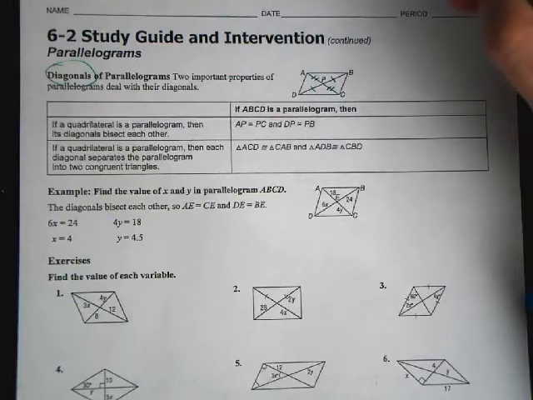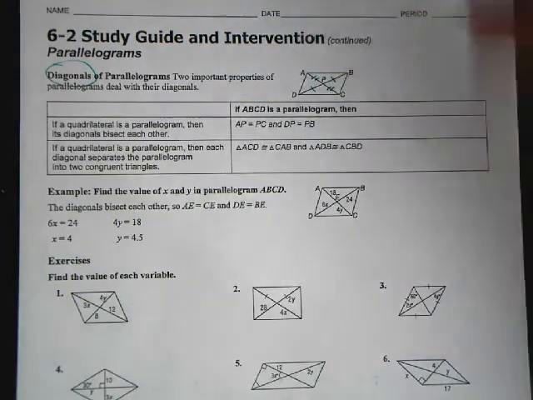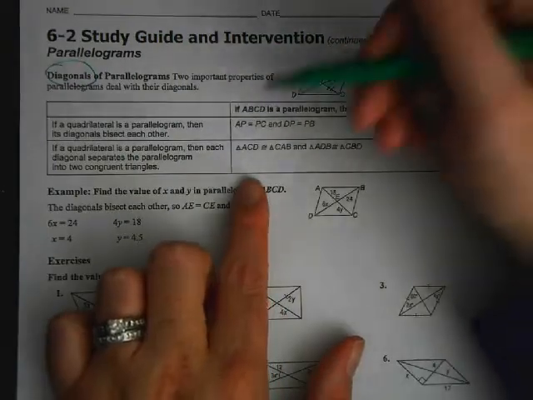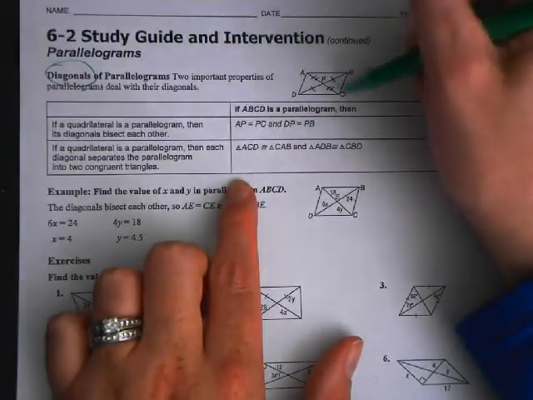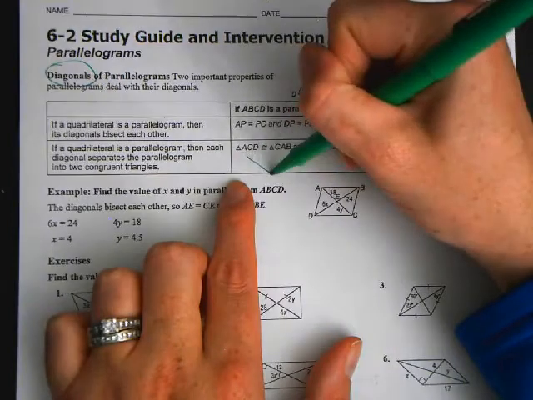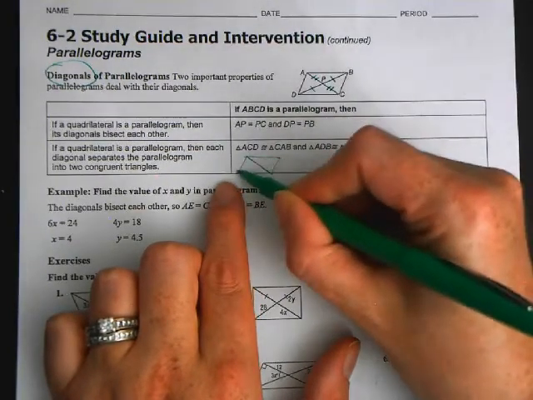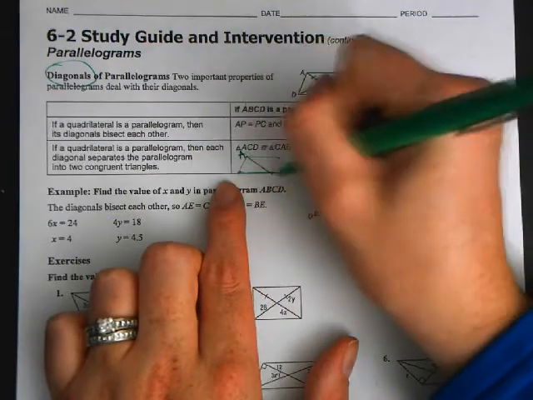So there's really 2 sets here, each diagonal. This AC gives us those 2 triangles, AC.